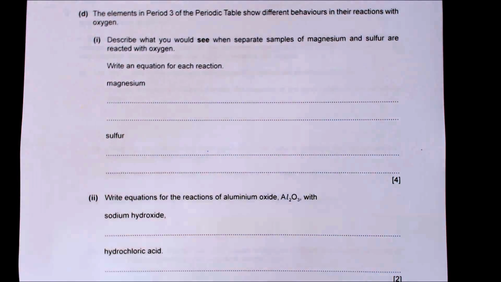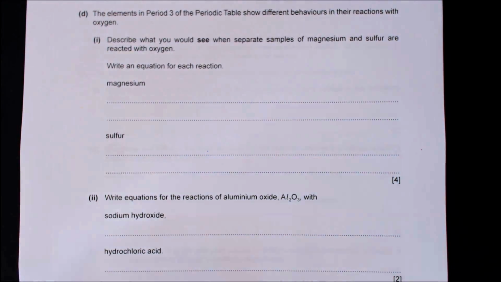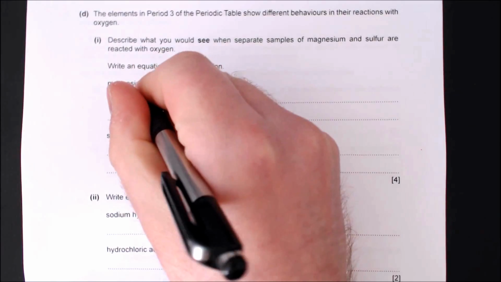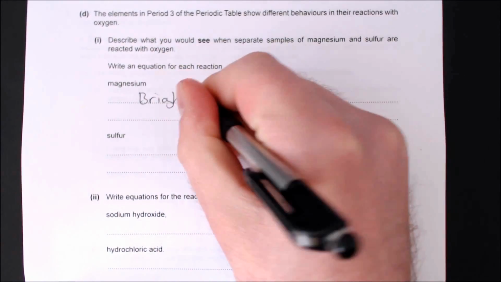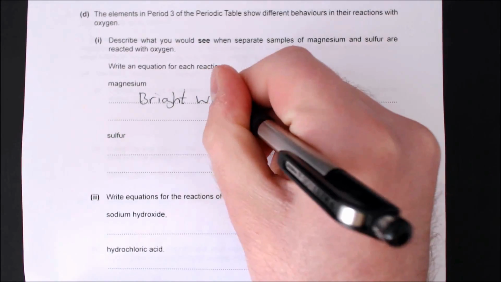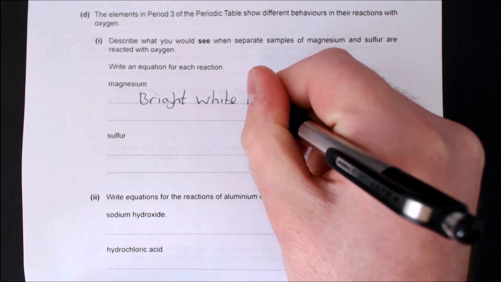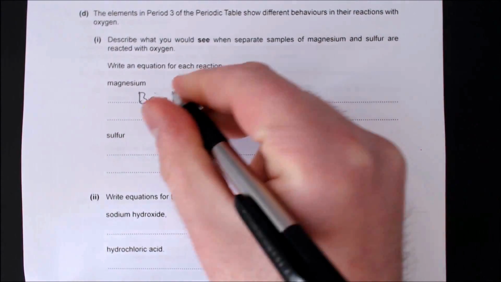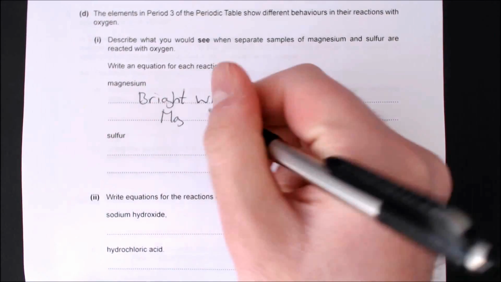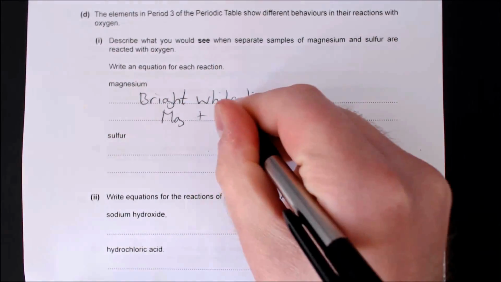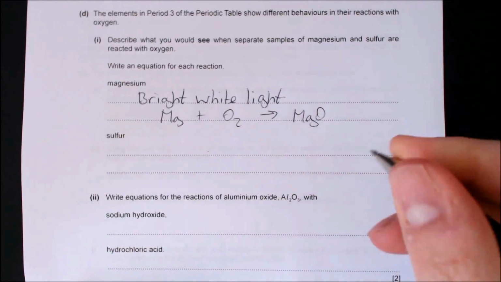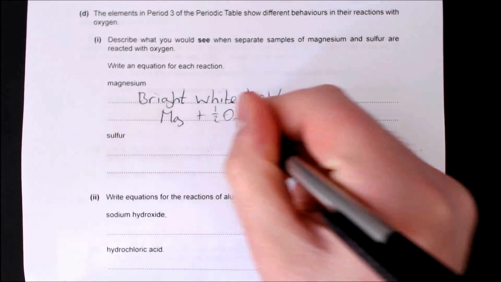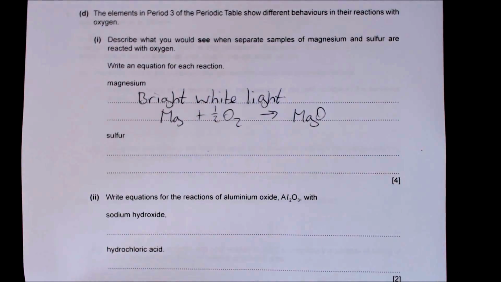Okay, so for magnesium, when you burn magnesium, you get this brilliant white flame, really bright, and you shouldn't stare at it directly because it's so bright. So I'm going to put bright white light on here. That's what you should get. And the equation: magnesium reacts with oxygen to form magnesium oxide, MgO. This is going to be half molar to make sure it all balances. So there's your first one.